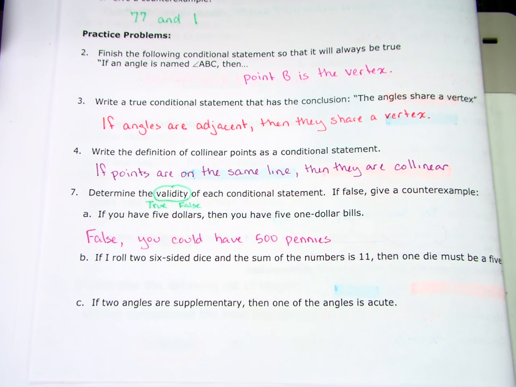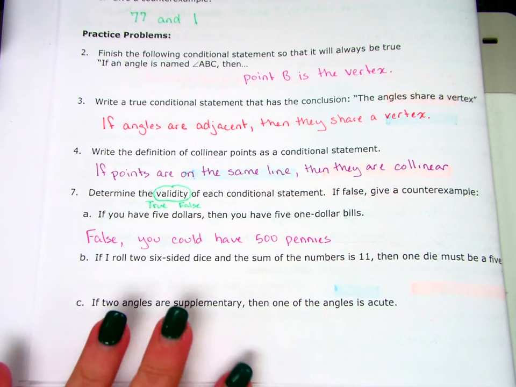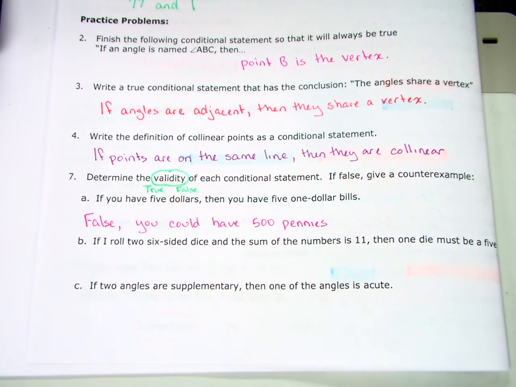All right, the next one. If I roll 2 6-sided dice and the sum of the numbers is 11, then one of the die must be a 5. If it's false, I need a counterexample. Oh, it's true, right? The only way, remember, dice only go up to 6, right? They have 1, 2, 3, 4, 5, and 6.